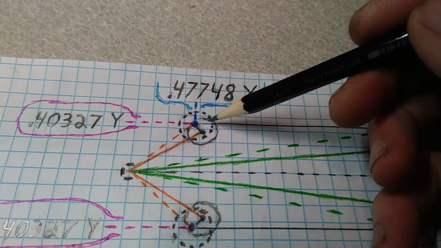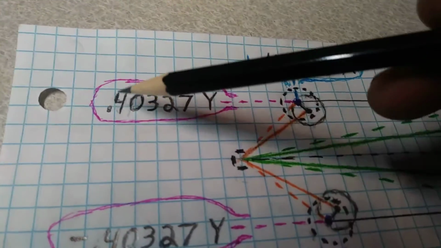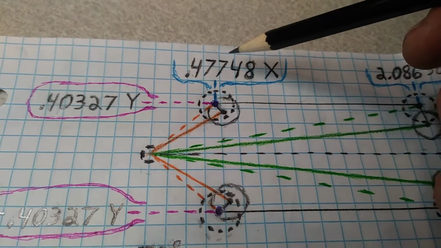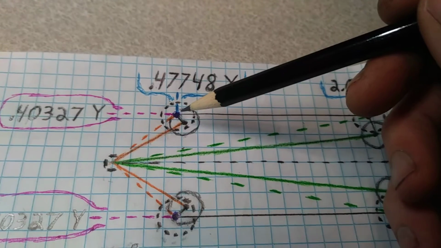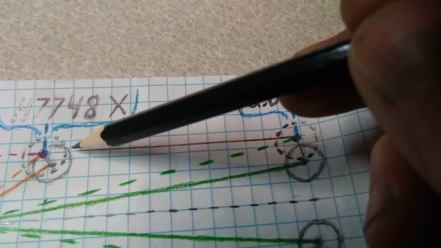So looks like this is where you would plunge. There's your two numbers, 0.403 Y, 0.477 X. Plunge in there, lock the Y-axis, and cut.